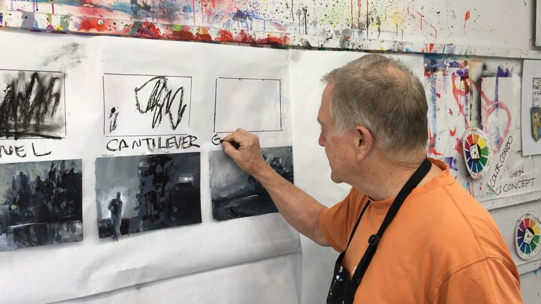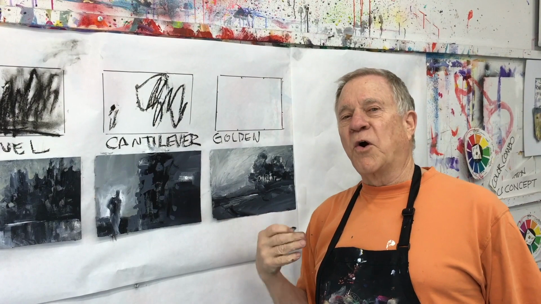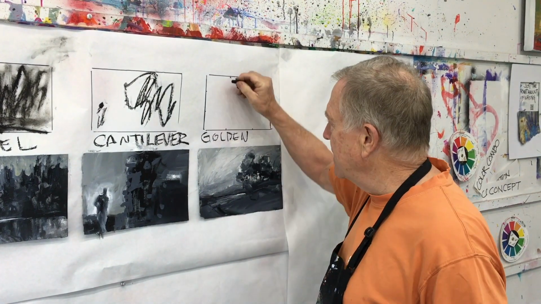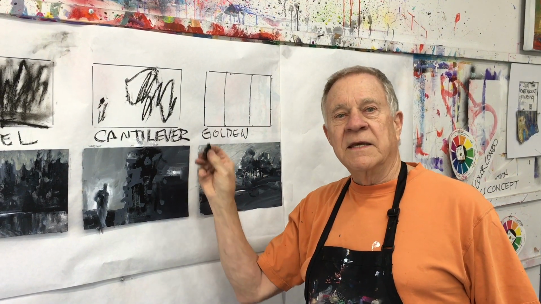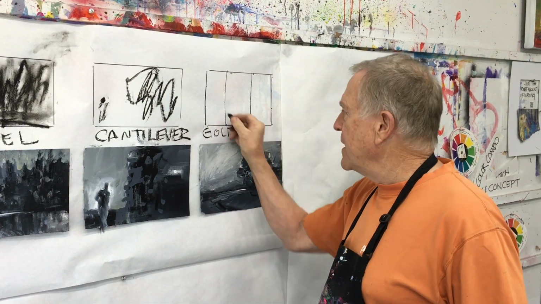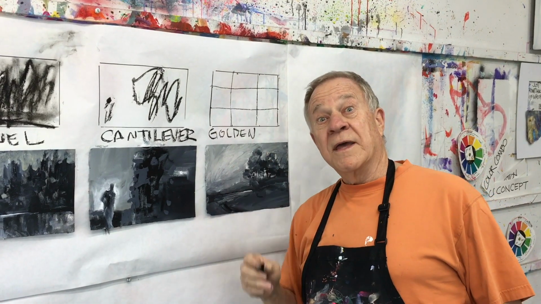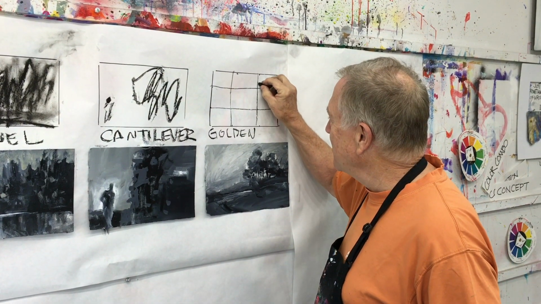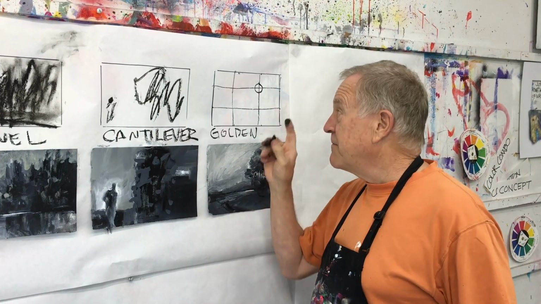So this will be the golden section, also known as the golden means, or how do I find the sweet spot? Well, again, without getting into mathematics, you divide the painting into 1/3, 1/3, 1/3, and also this way. There we go. What we end up with is a tic-tac-toe. And theoretically, one of those spots is going to be the hot spot, the sweet spot, the focal point.